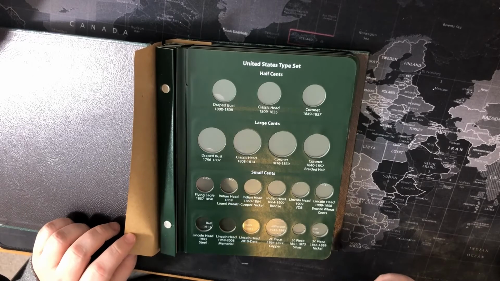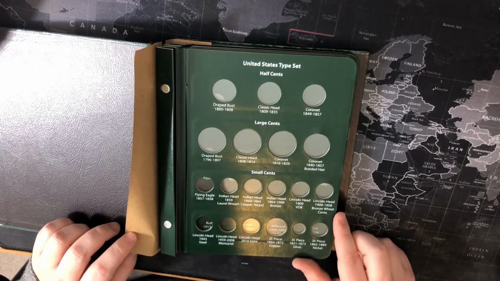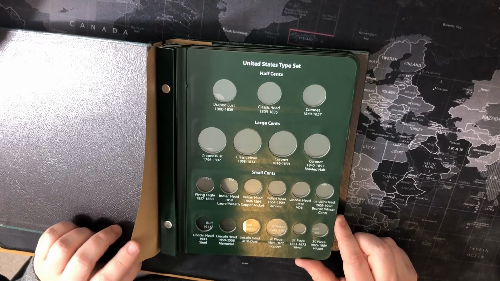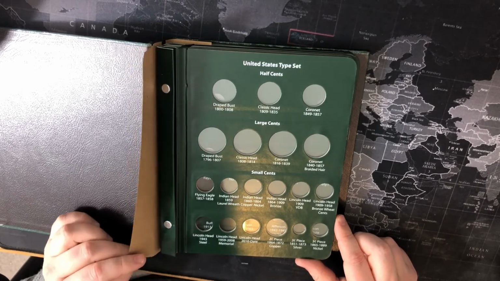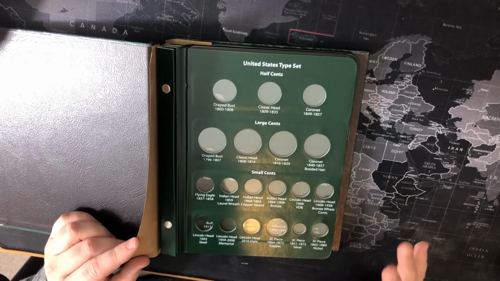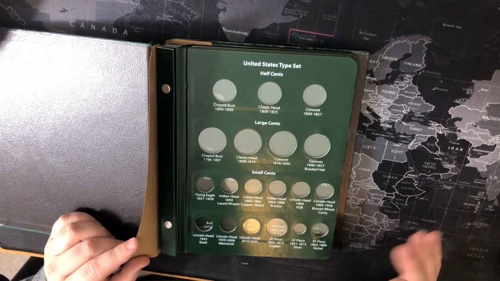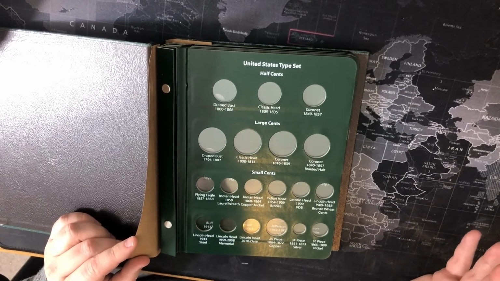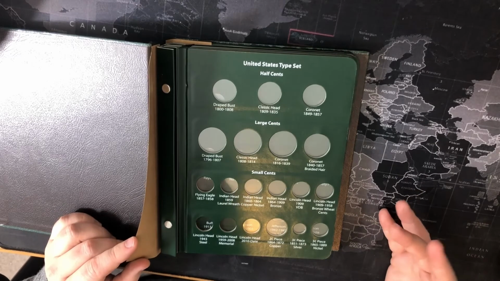Initially, I will just be filling up coins out of my collection. And the coins in my collection are generally not the highest quality because I wasn't buying them so much to build a typeset that I was going to keep for a long time. It was just whatever I happened to come by that seemed to me to be a good deal, I happened to buy.